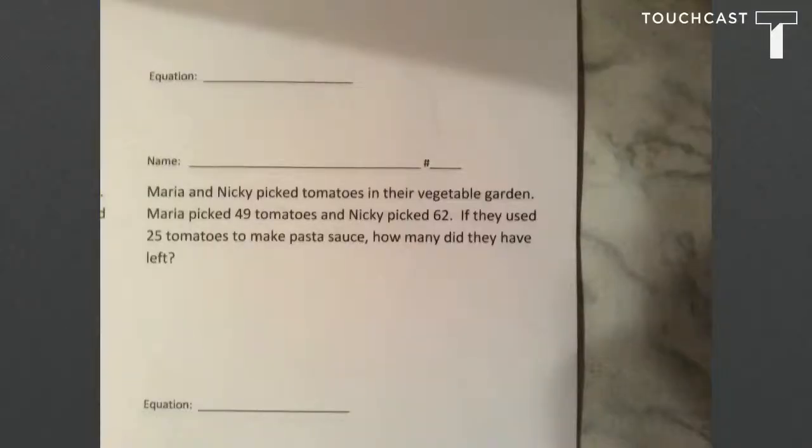The first thing we do is read the problem. Maria and Nikki picked tomatoes in their vegetable garden. Maria picked 49 tomatoes and Nikki picked 62. If they used 25 tomatoes to make pasta sauce, how many did they have left? Once we read the problem, we want to go back and reread the question to find out what the problem is asking us to solve. The question says, if they used 25 tomatoes to make pasta sauce, how many did they have left?